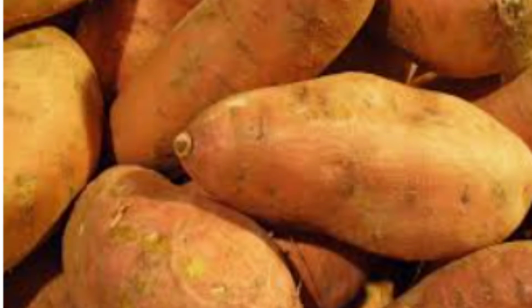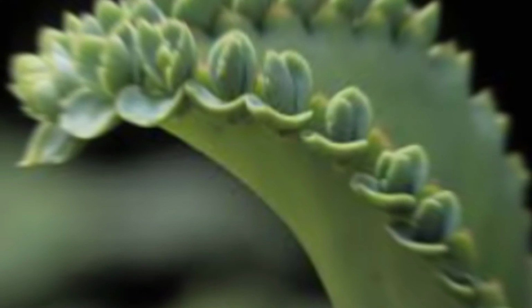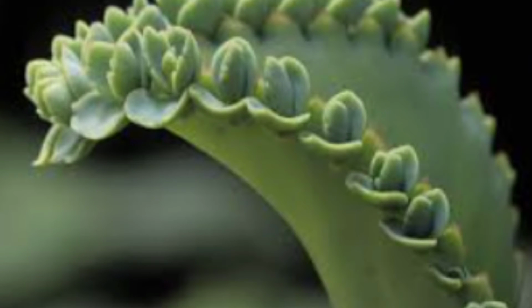As I told, some plants grow from the parts of their parent plant. So what are they? They are sweet potato. This sweet potato grows under the soil near the root of the parent plant. And this plant's name is bryophyllum.